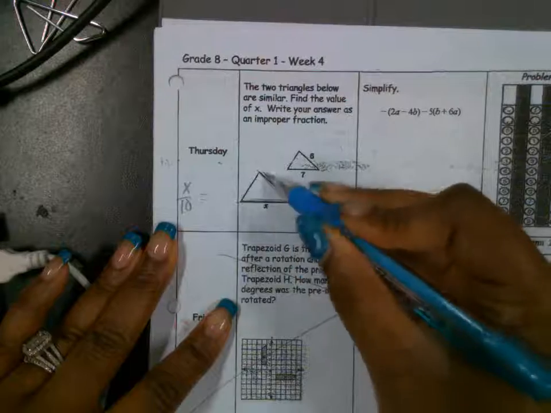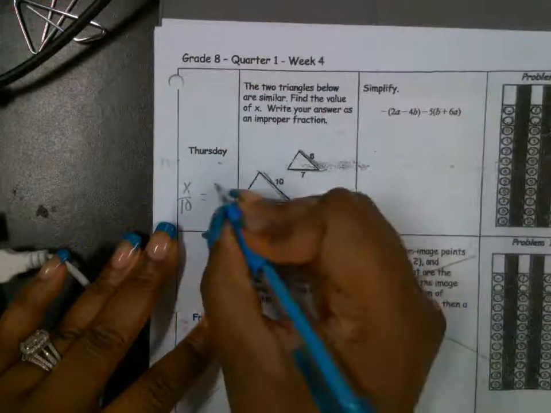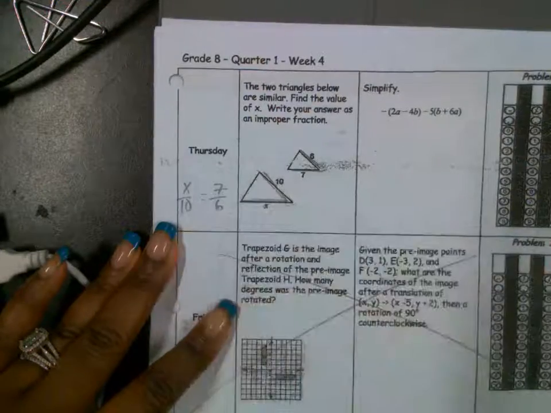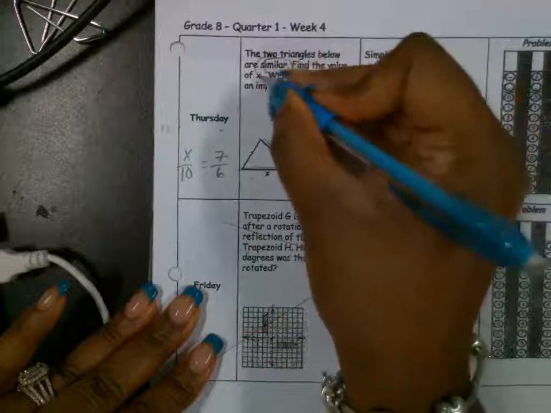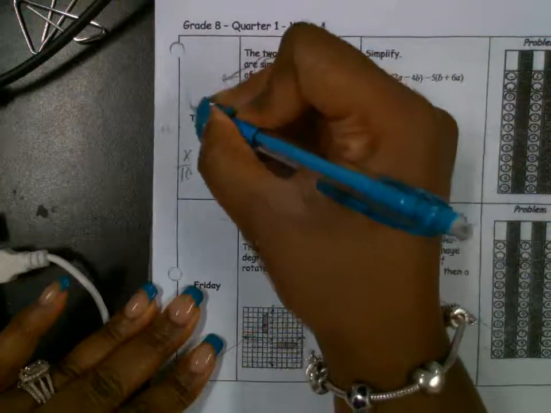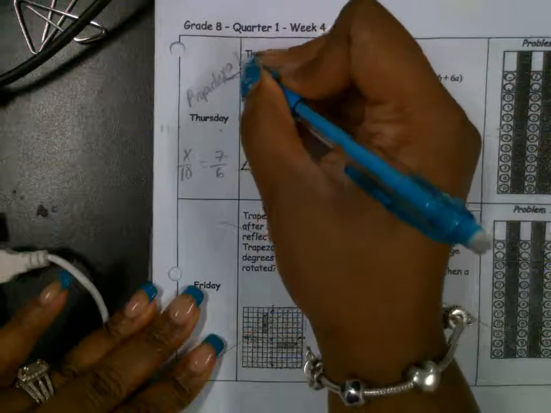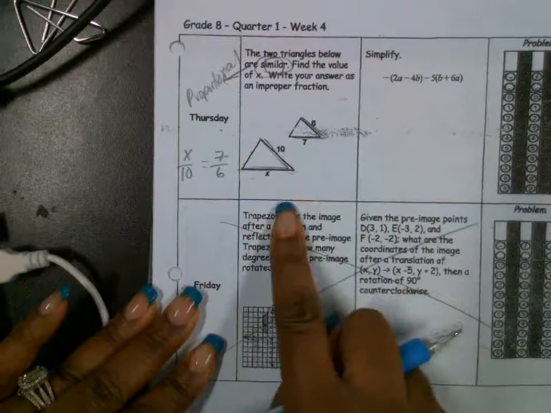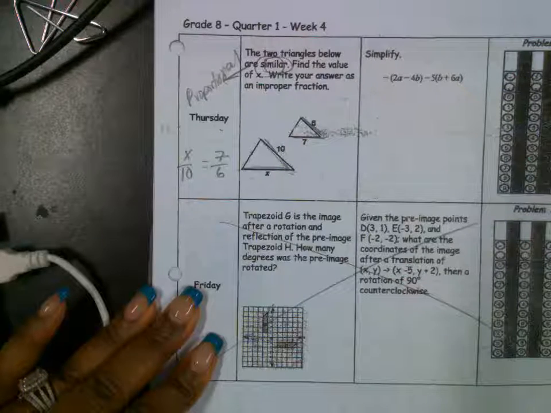Bottom to the side. So here, bottom and side. So we got 7 over 6. That's how we set this up. If it's similar, it means that the figures are proportional, so we can set this up as a proportion. I'll pause for the calls to give you a chance to catch up.